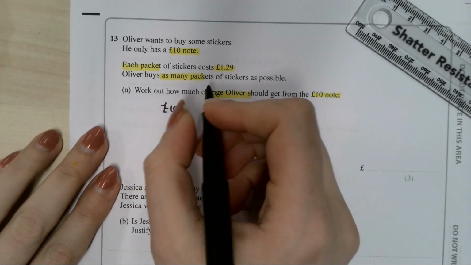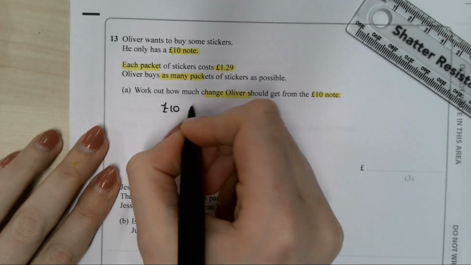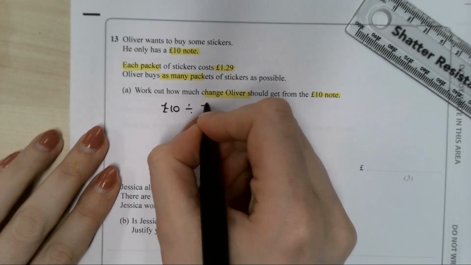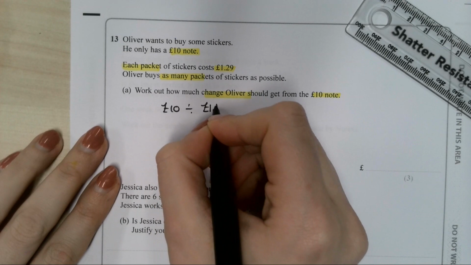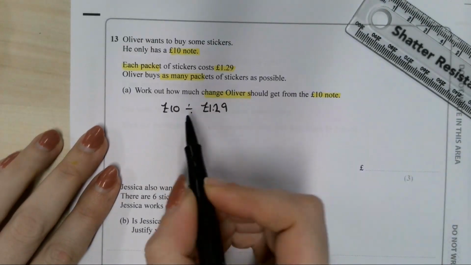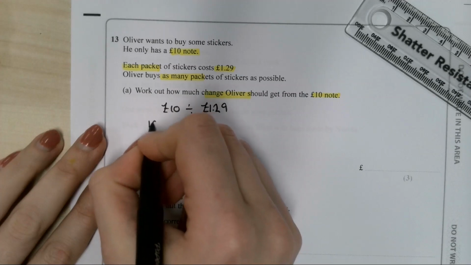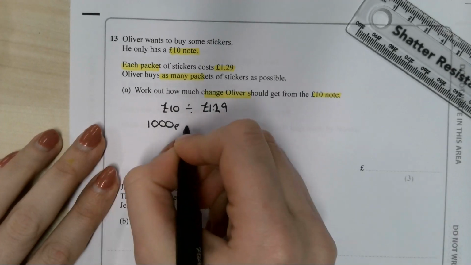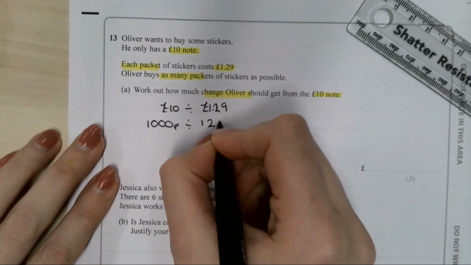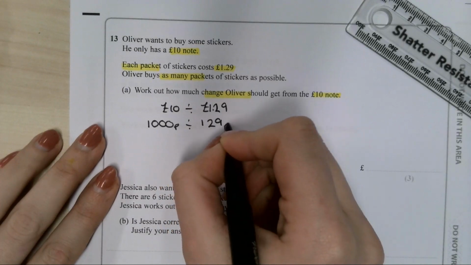£10. We want to divide that by my £1.29. If I don't want the decimals like that, what I can do is say that a £10 note is 1000 pennies divided by 129 pennies.